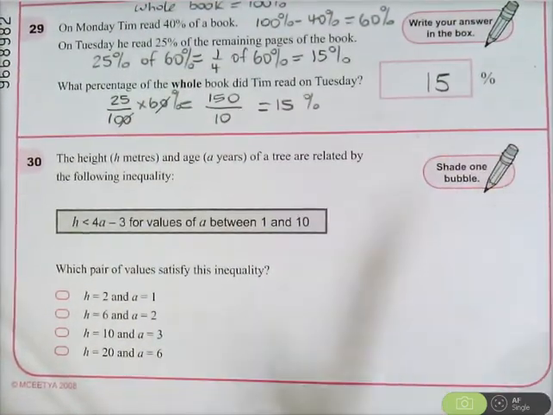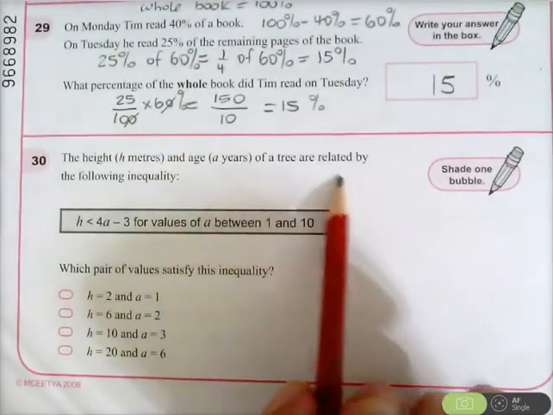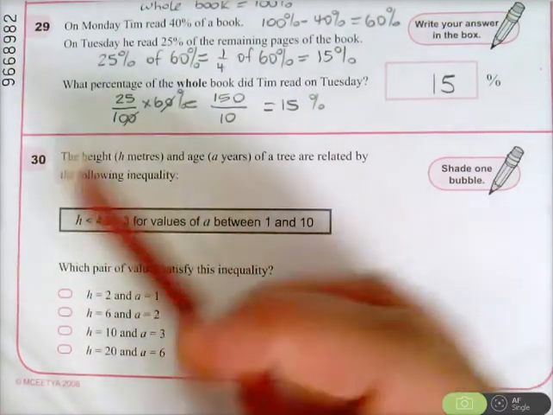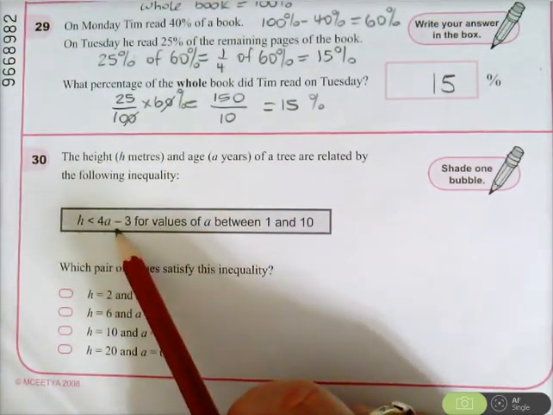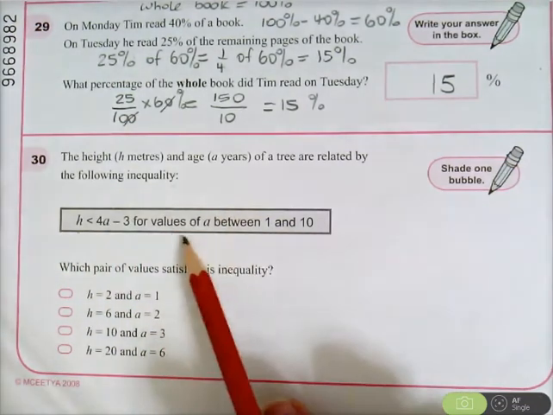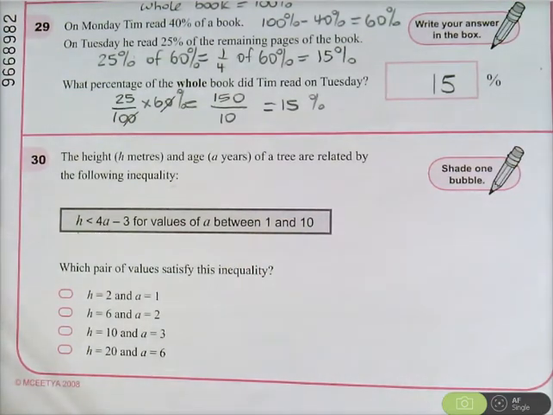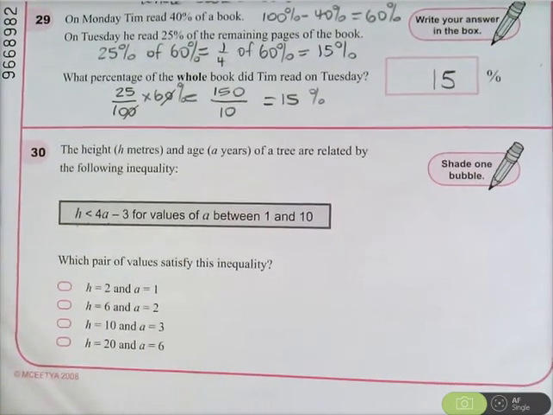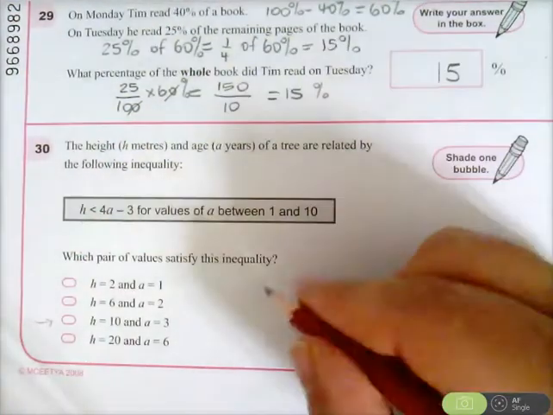Okay, question 30. The height h meters and age a years of a tree are related by the following inequality. In other words, the height is less than 4a take away 3. That means 4 times a take away 3 for values of a between 1 and 10. Now it says which pair of values satisfy the inequality. Look, I don't want to start with the first one. I think we should start with maybe this one, and let's try.